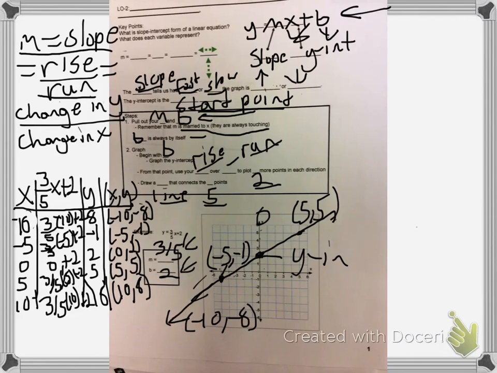And the last point, do 3/5 times 10. That's 2. 3 times 2 is 6, plus 2, which is 8. So 10, 8. We'll be up here in this vicinity. Notice that the end values of this graph go to infinity.